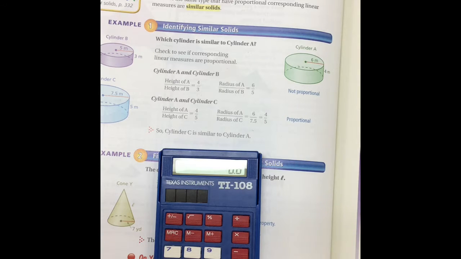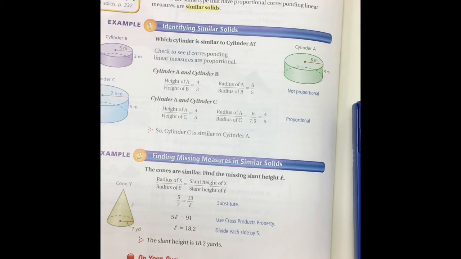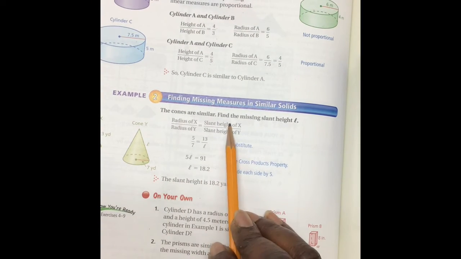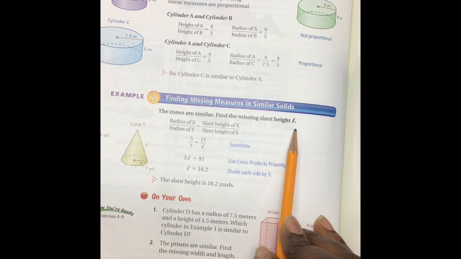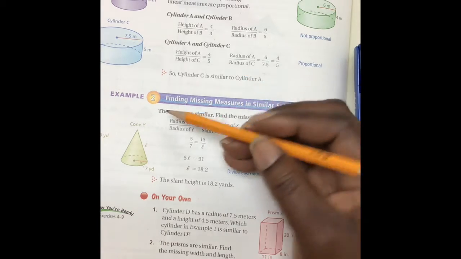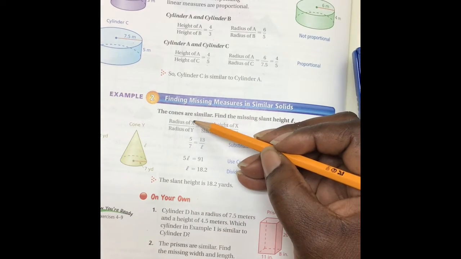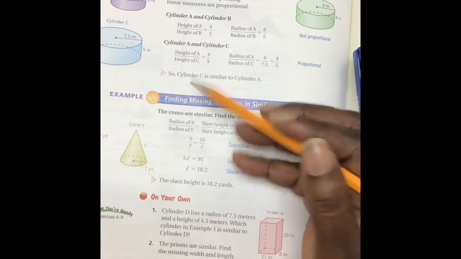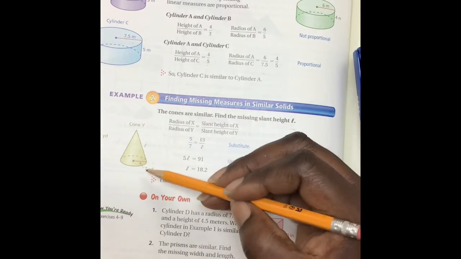All right, so now let's move on to number 2. Example 2 says the cones are similar, find the missing slant height L. Here you have the radius, in this case 5 for cone X, and the radius for cone Y, which is 7.